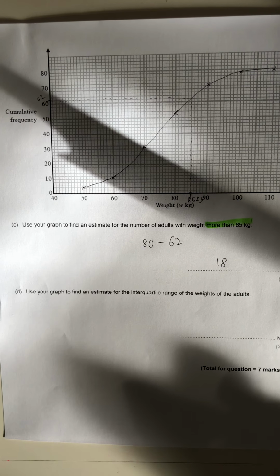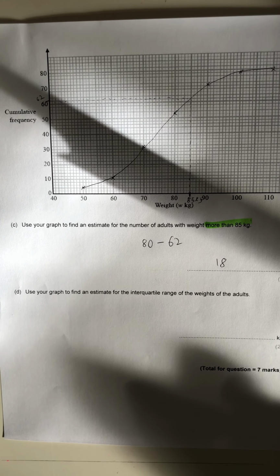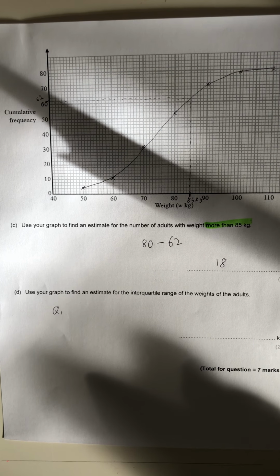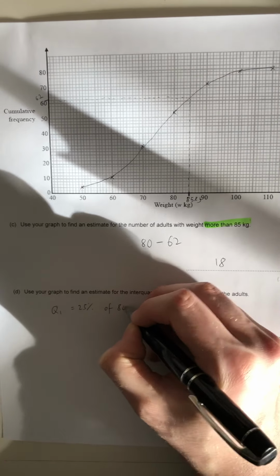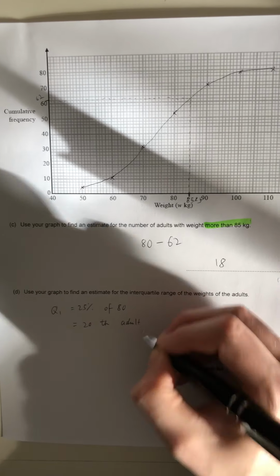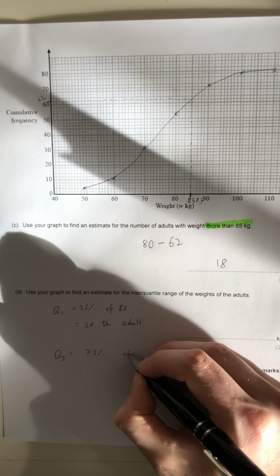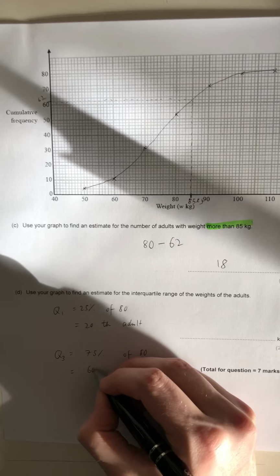And then part D, last thing on the paper: use a graph to find an estimate for the interquartile range of the weights of adults. Well, Q1, you're looking at 25% of the number of adults, so 25% of 80. So you're looking at the 20th adult. Q3 is 75% of 80. So you're looking at the 60th adult.